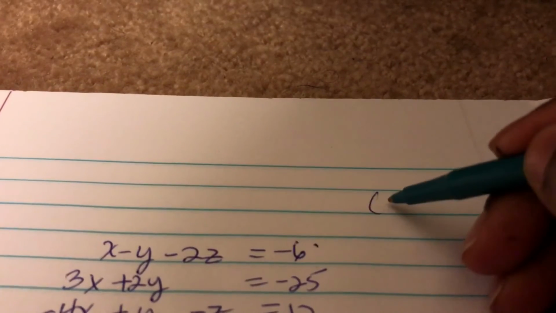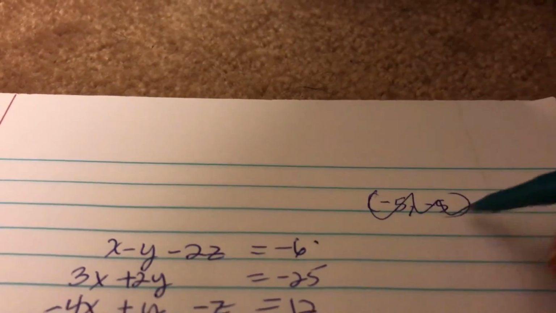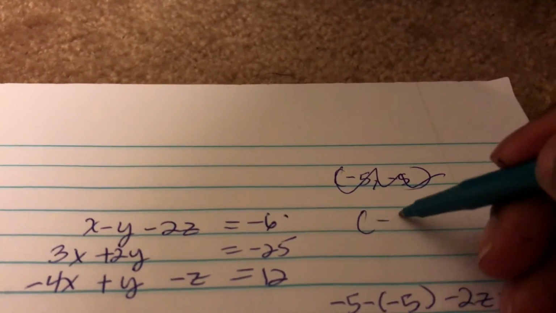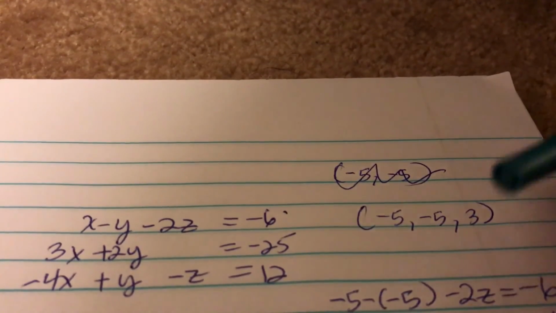So we finally have our answers. X and y were both -5. And z was 3. That's your final answer in coordinate form.